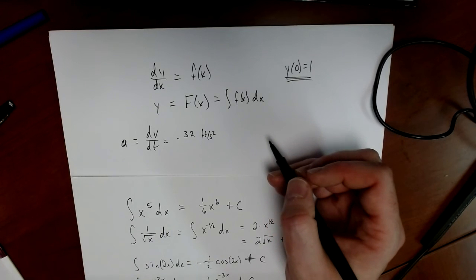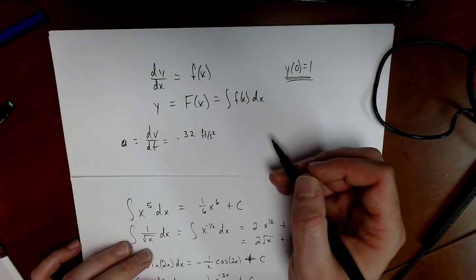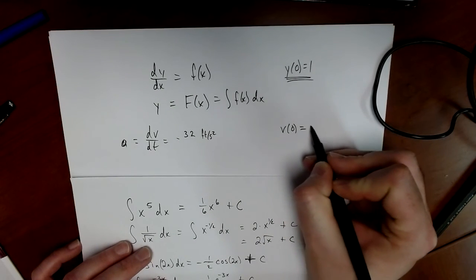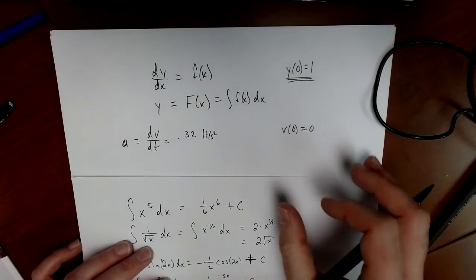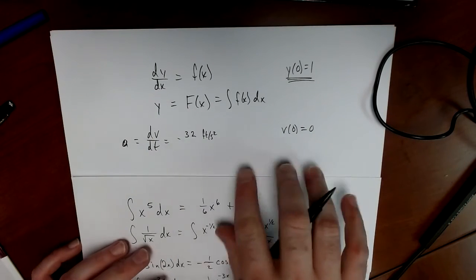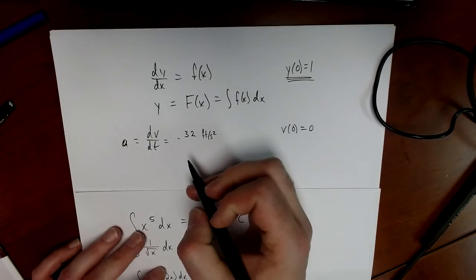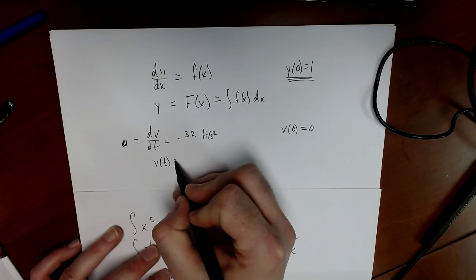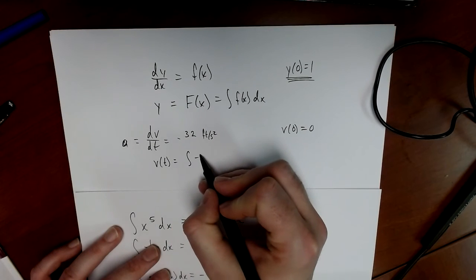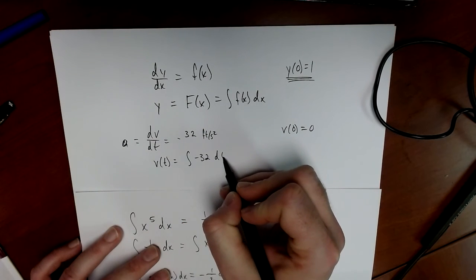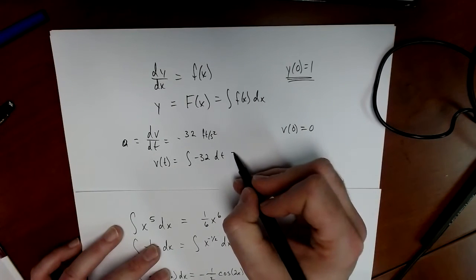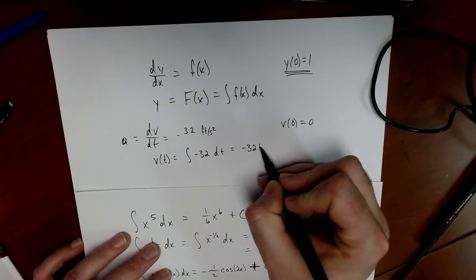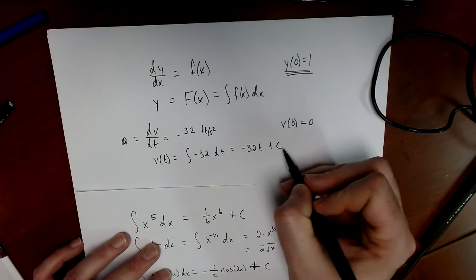If I told you that I dropped something off of a building, that would tell you that the initial velocity was 0 because when I dropped it, it had no velocity. And if I wanted to know the velocity after 3 seconds, I could say v of t equals the antiderivative of negative 32 dt, which is equal to negative 32t plus c.